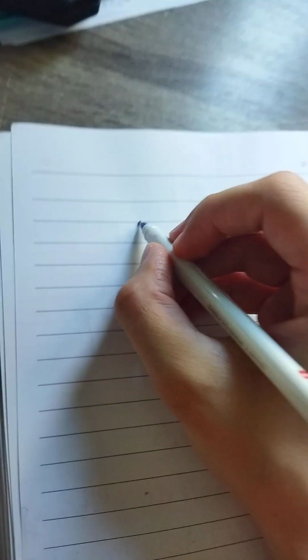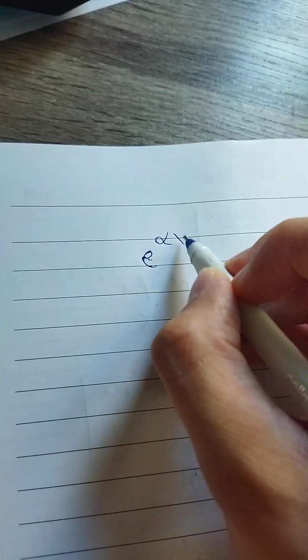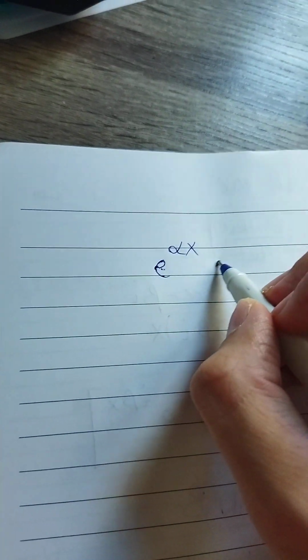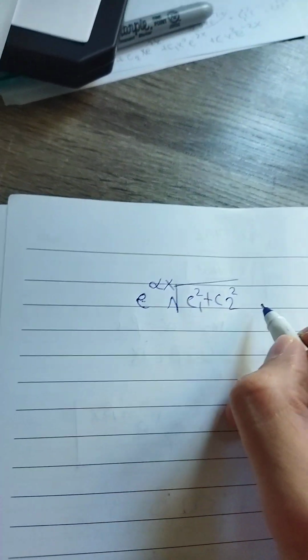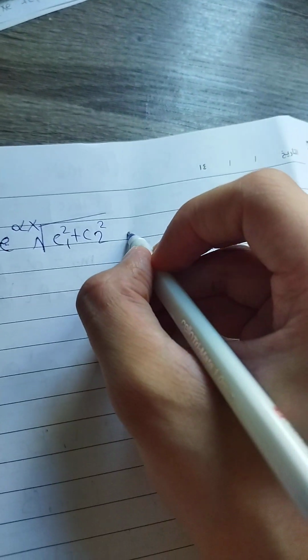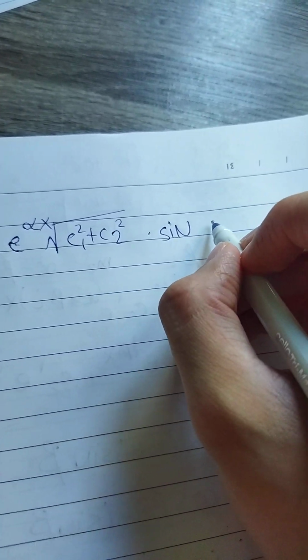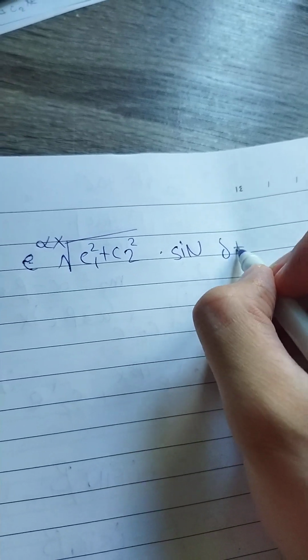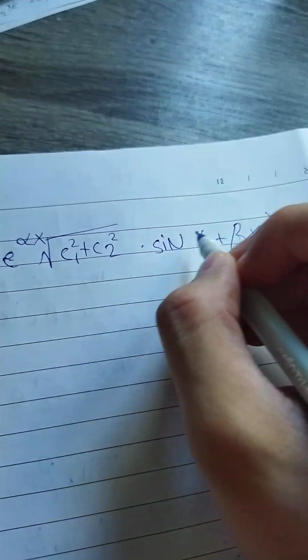So now we can write the solution as e to the alpha x multiplied by the square root of c1 squared plus c2 squared, multiplied by the sine of delta plus beta x.